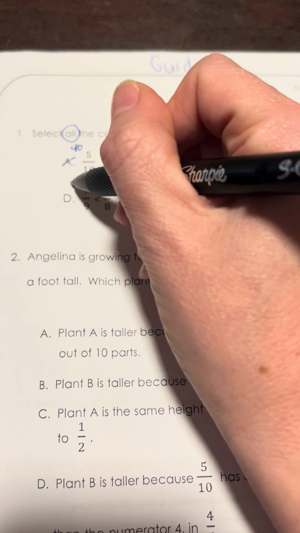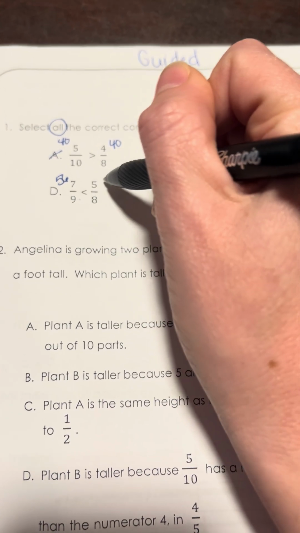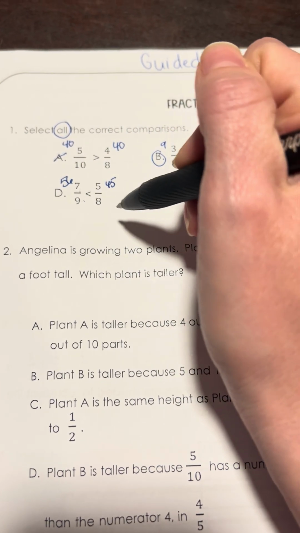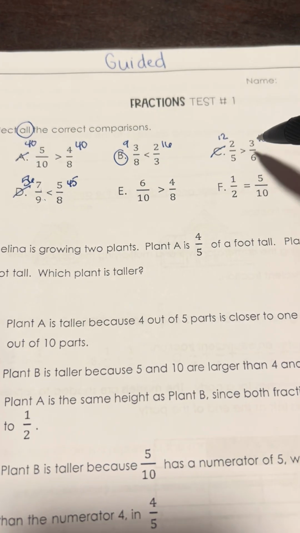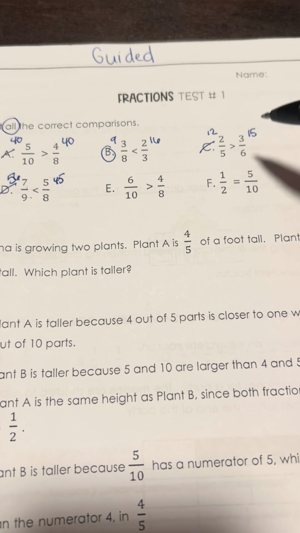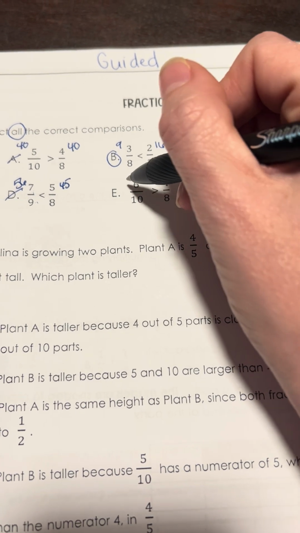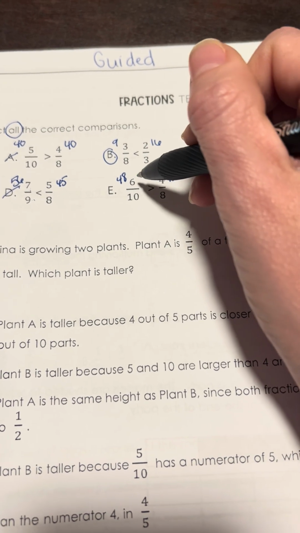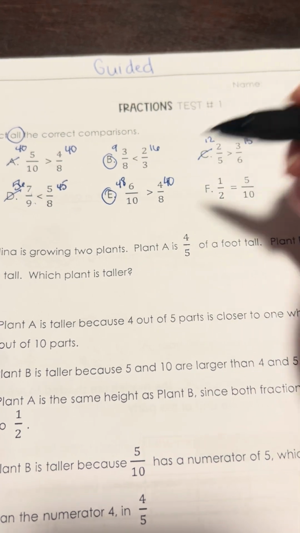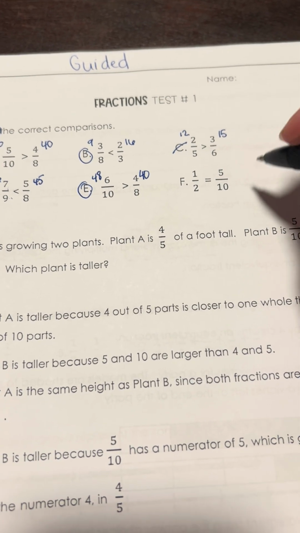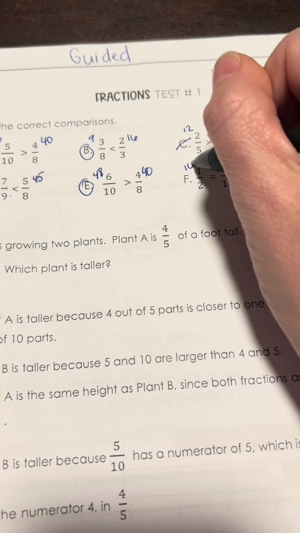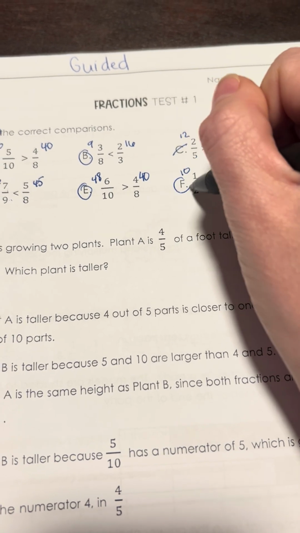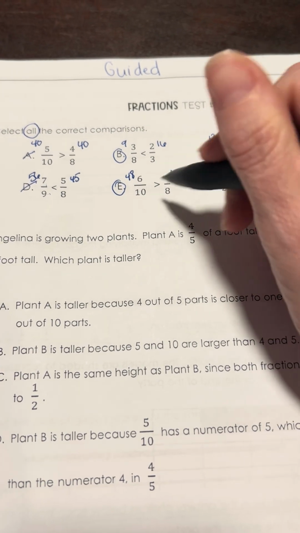Okay, then we have 8 times 7, which is 56, and 9 times 5, which is 45. 56 makes 7/9 larger, so that's not one of our answer choices, because remember the symbol always opens to the larger number. Then we have 8 times 6, which is 48, and 10 times 4, which is 40. So 6/10 is larger, so that's one of our answers. 10 times 1 is 10, 2 times 5 is 10, so these are equal. So that's one of our answers. So we have 3 answers, B, E, and F.